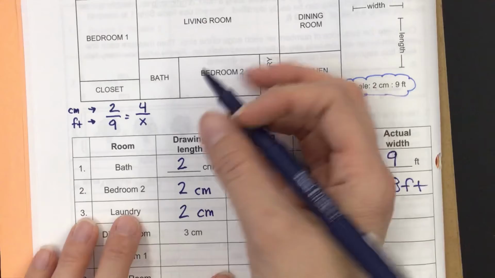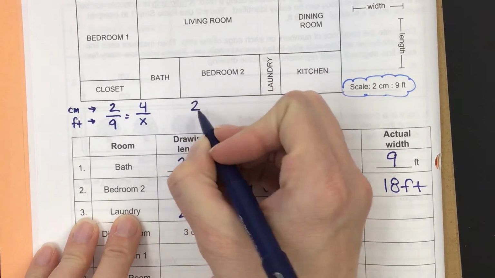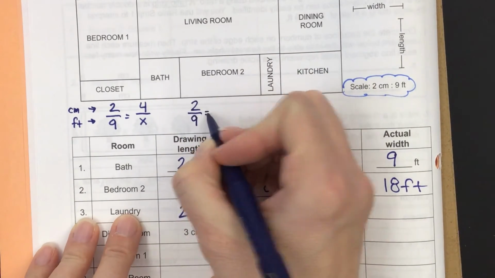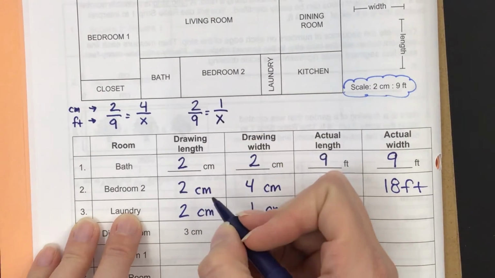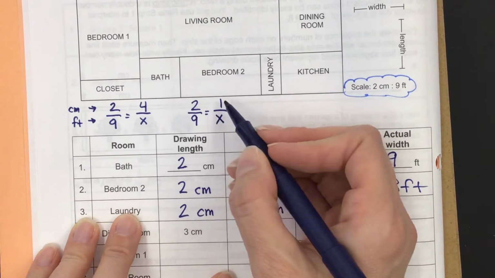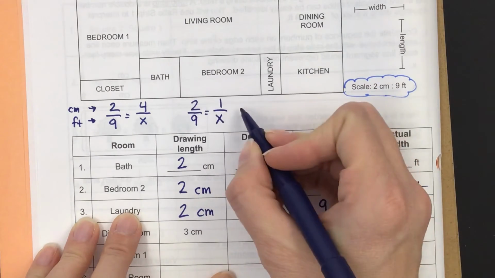But if we want to just see it as a ratio, we have 2 centimeters to 9 feet is equal to 1 centimeter to x. 9 times 1 is 9. 9 divided by 2 is 4.5.